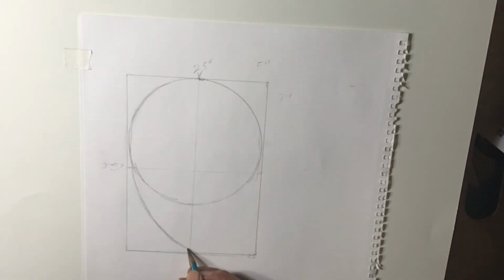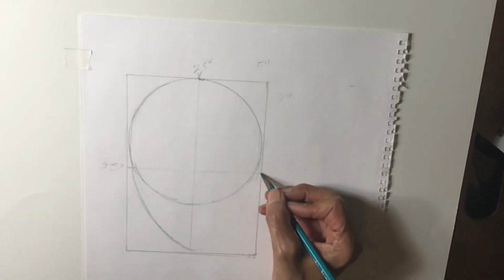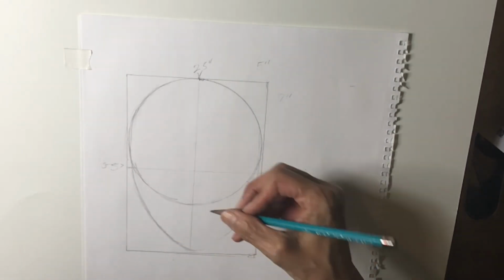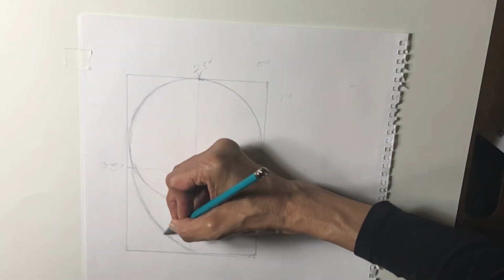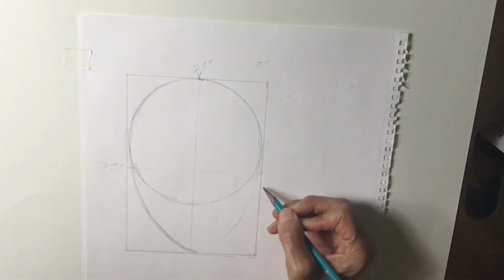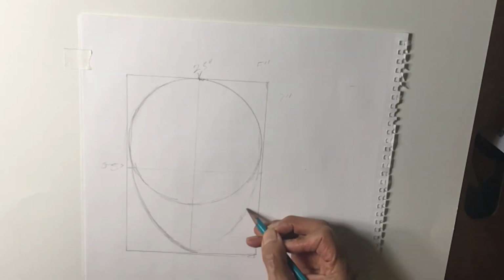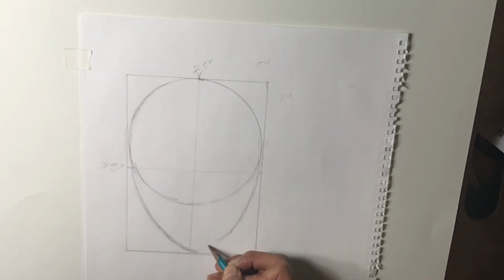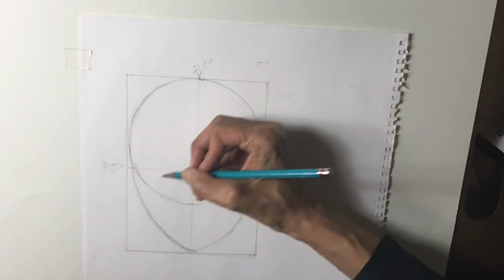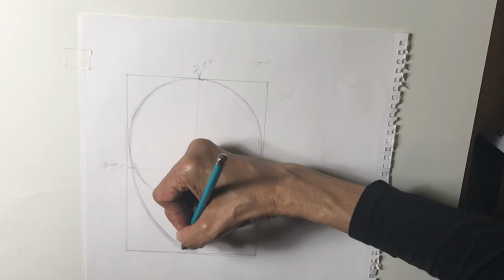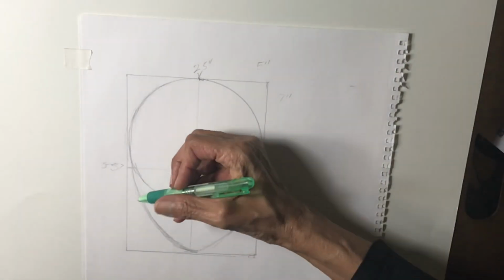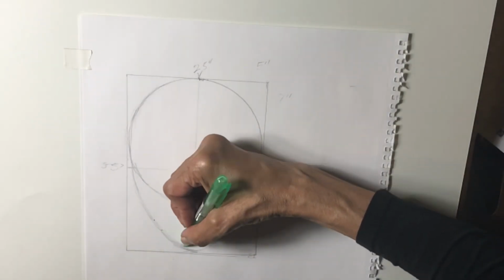And because, again, remember, this is a lesson for beginning students, so go easy on yourself and use the proportions. Don't rely on just plain old guessing. You've got proportions that you can actually use. And so there, I feel comfortable with that being my oval. I can go back in and clean that up a little, erase that out.